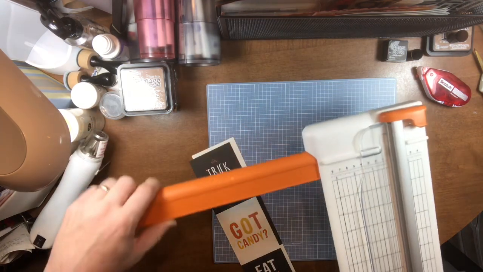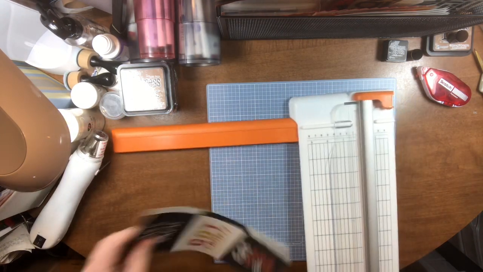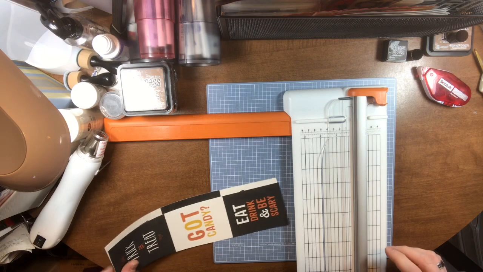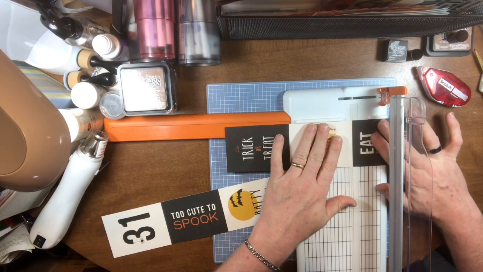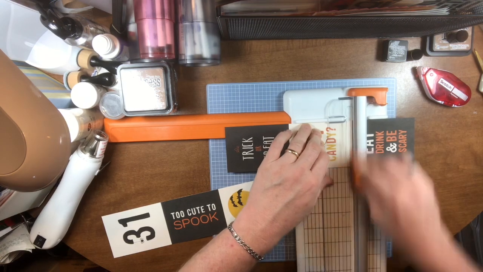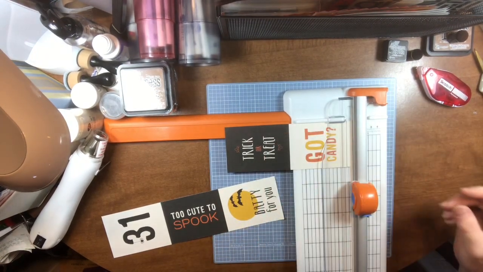Now for this, we need to cut these apart too. So we're going to bring these into here. Lay it right on the line. We don't need that one.